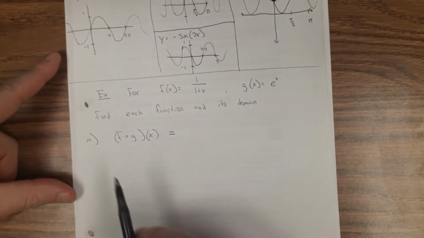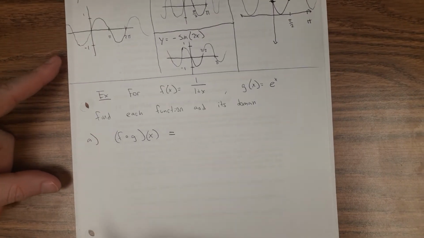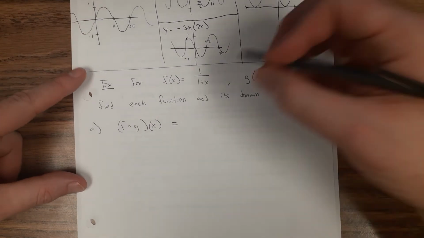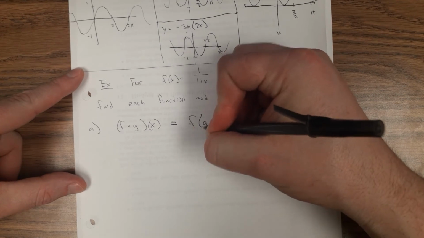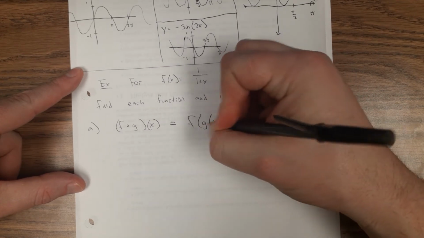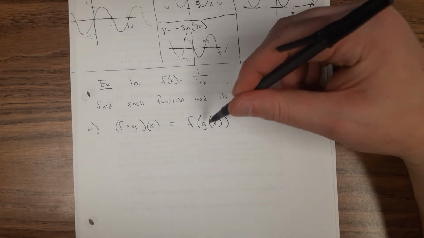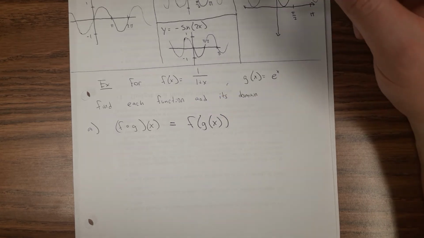First of all, I don't even like writing it this way, f of g of x. To me, this is a slightly weird way of writing it. I like writing it this way. What this means is that I'm going to take g of x and plug it into f of x.